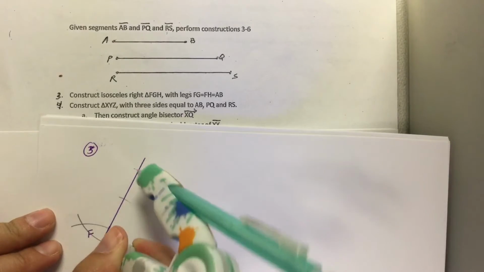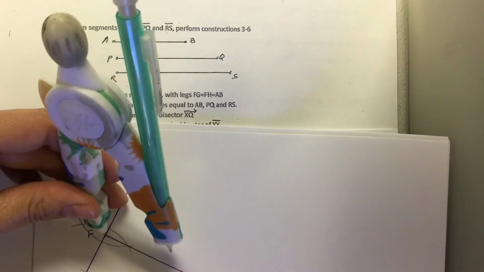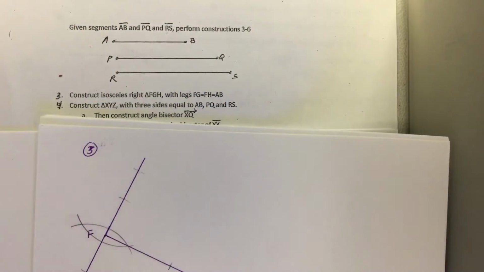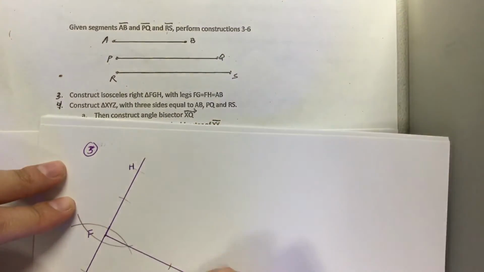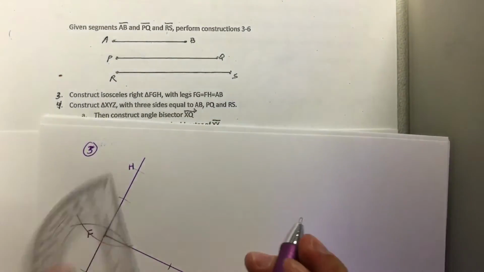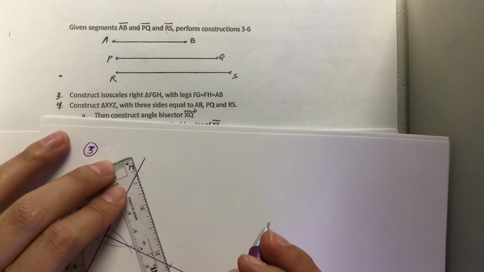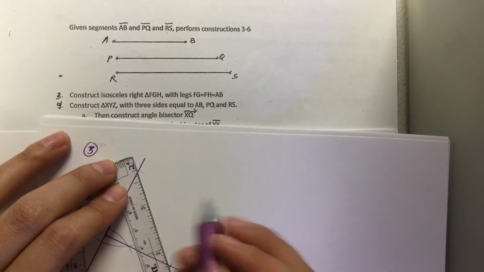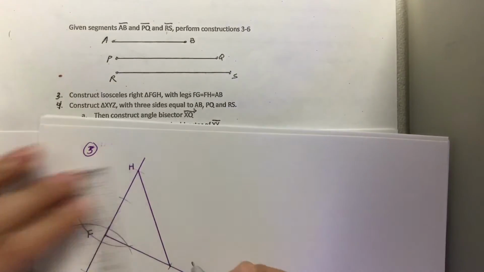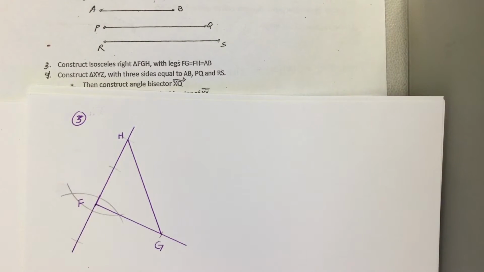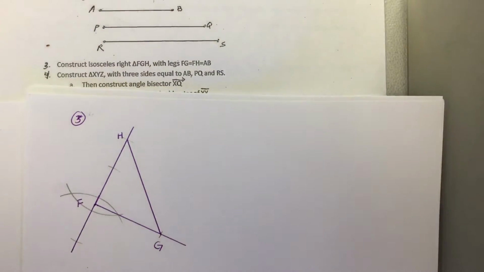Here, transfer it on. 1, 2. So FH, FG, and then it's a triangle, so I'm going to connect H and G. All right, so I have my right triangle FHG.